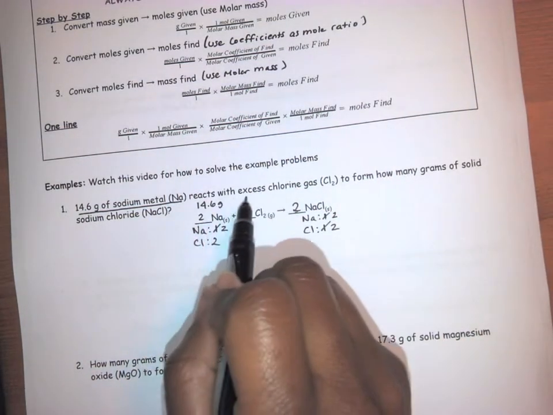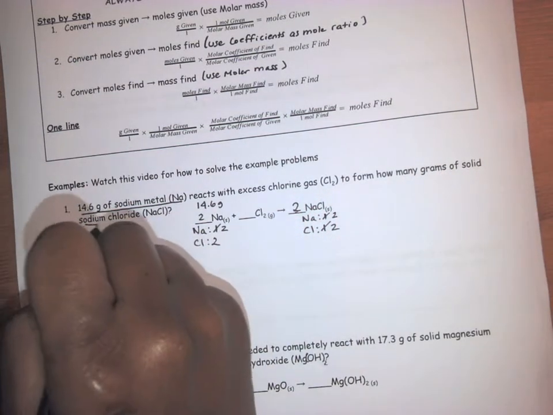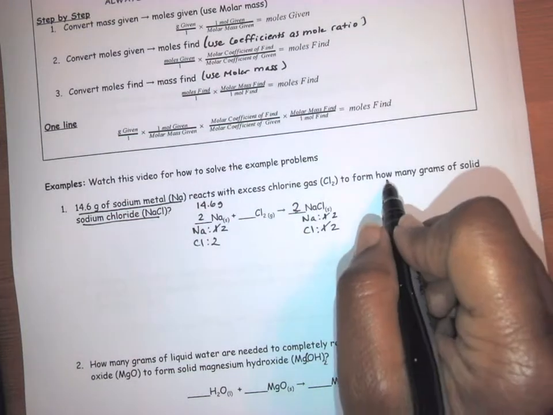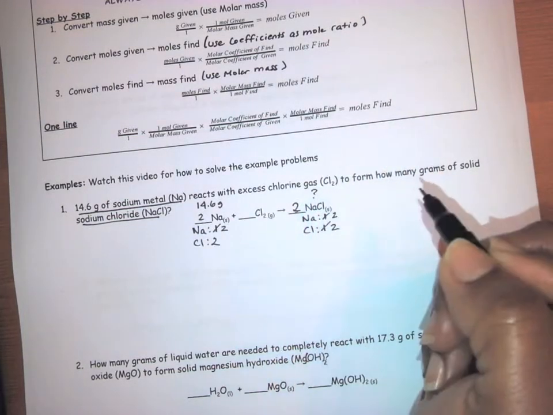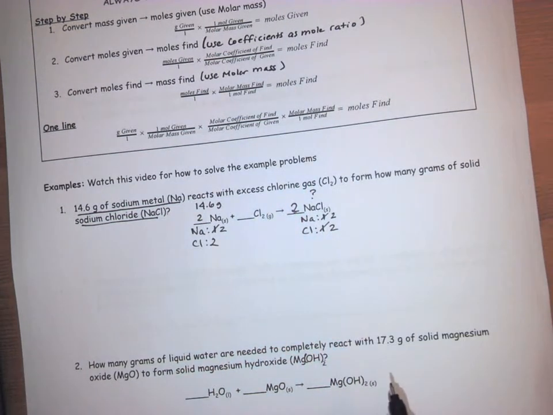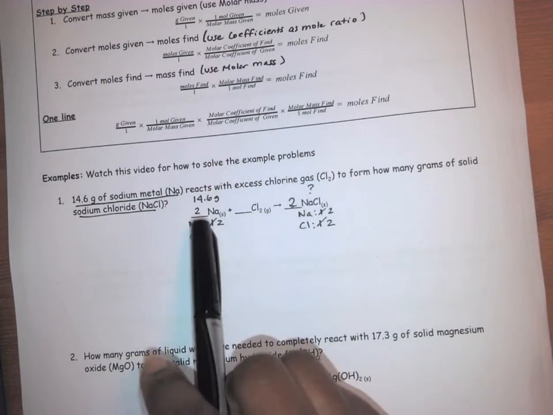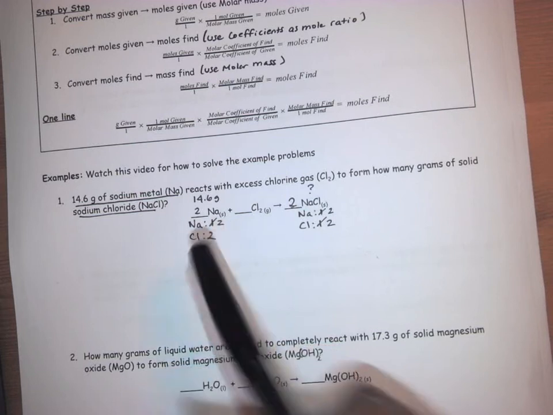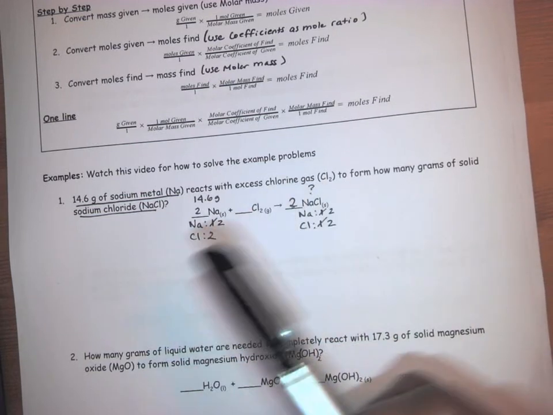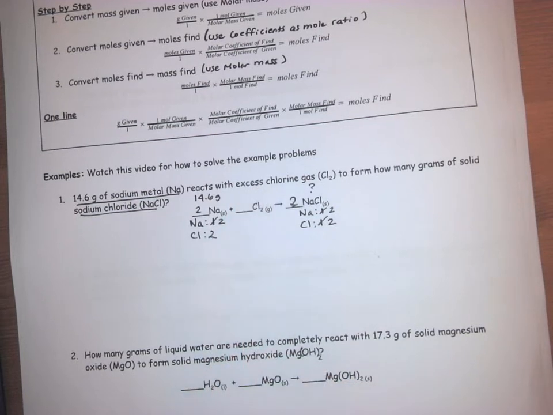And it reacts with excess chlorine gas to form how many grams of solid sodium chloride. So I'm actually looking for the sodium chloride. Now, by the way, the reason that excess chlorine gas language is in there is because when you're doing a reaction that has more than one reactant, you need to have the right amount of each one for the reaction to go. Just like when you're cooking, sometimes you'll have more of one ingredient than the other. The one that you have more of is your excess ingredient, right? So the same thing is true here. This would be our excess ingredient.